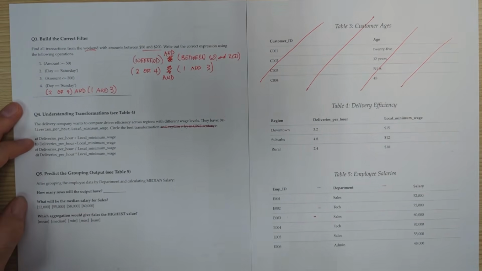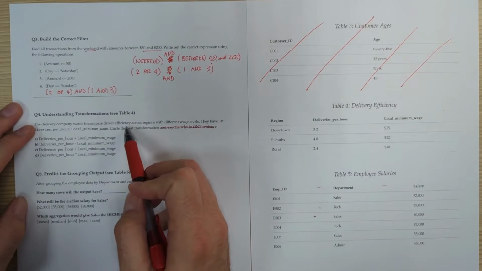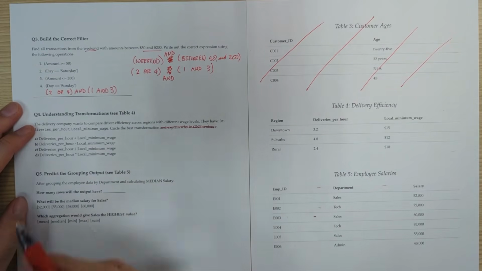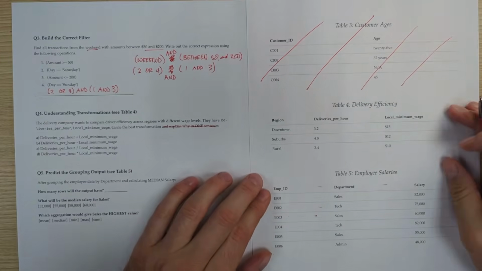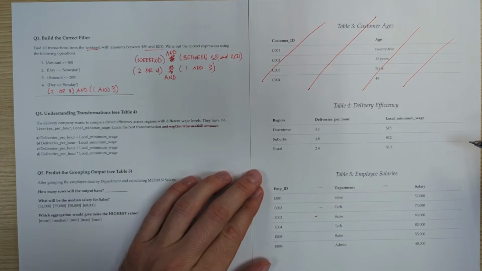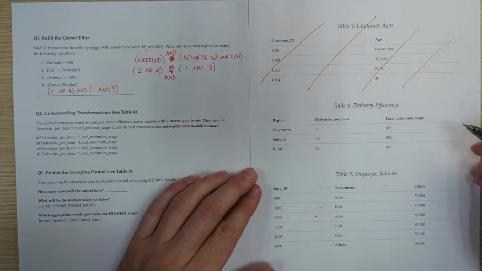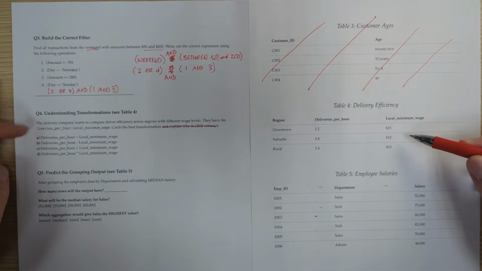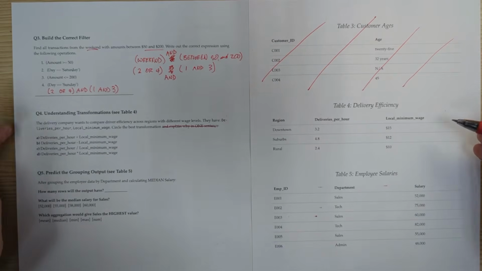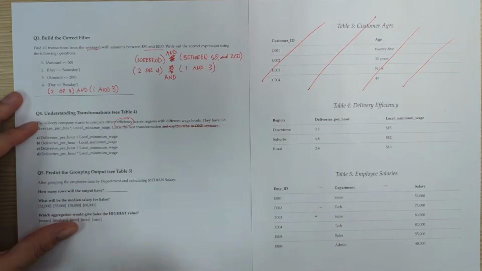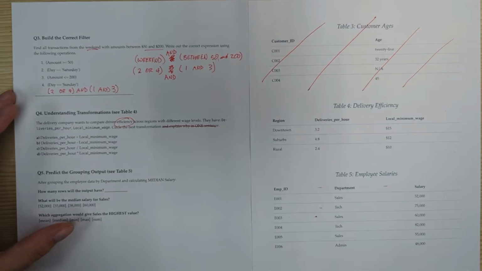All right. So we want to compare driver efficiency across regions with different wage levels. Maybe this question is a little bit vague. If I were seeing this, I would be curious how we define efficiency across different regions with different wage levels.